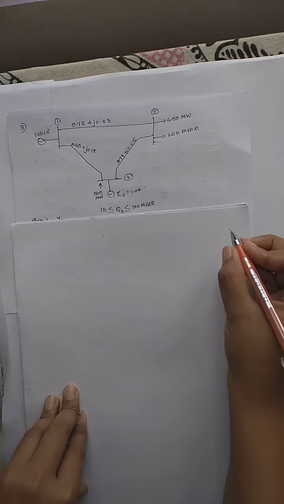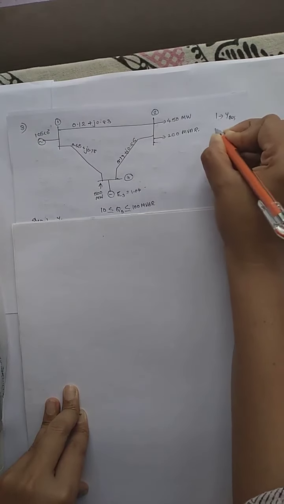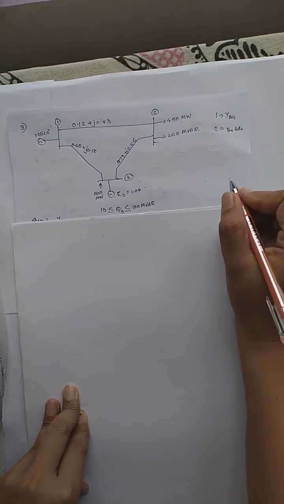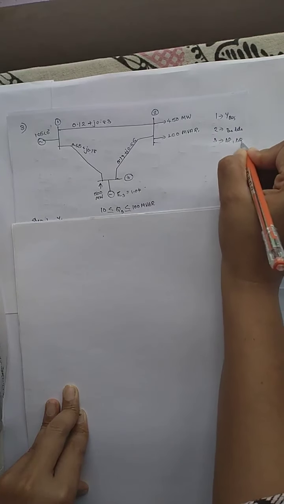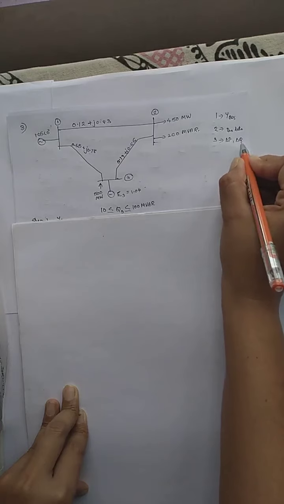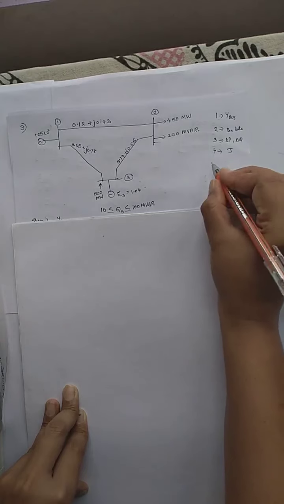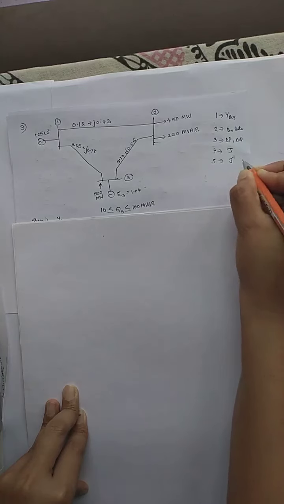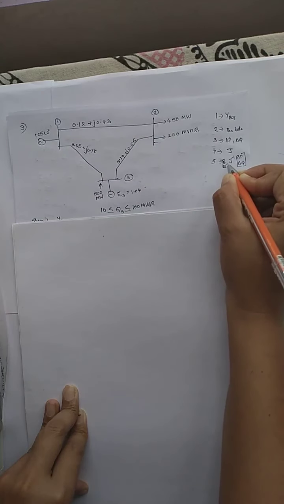So what will be our step 1? Step 1 is Y bus formulation. Step 2 is filling out the bus data, finding out what parameters we have to take, and then finding delta P and delta Q. For PQ buses we have to find delta P and delta Q, and for PV buses we only have to find delta P. Then we find the J matrix, then J inverse into delta P, delta Q, and we will get the values as delta delta and delta E.